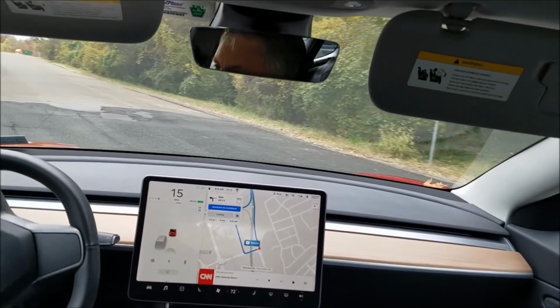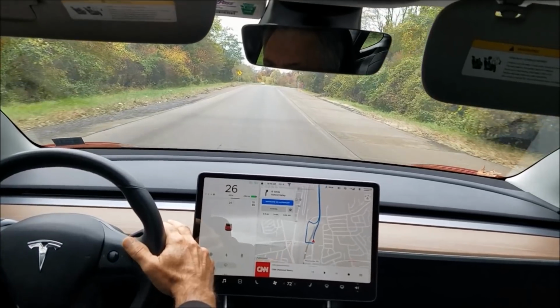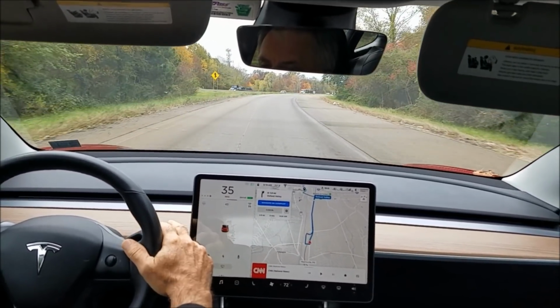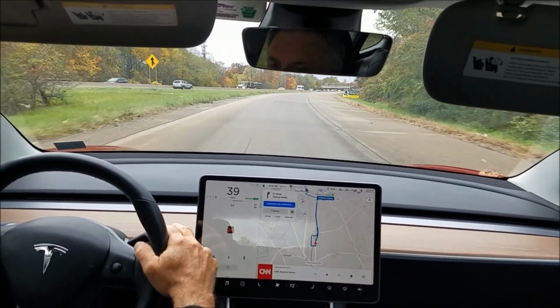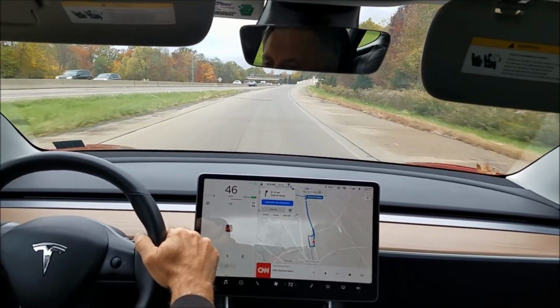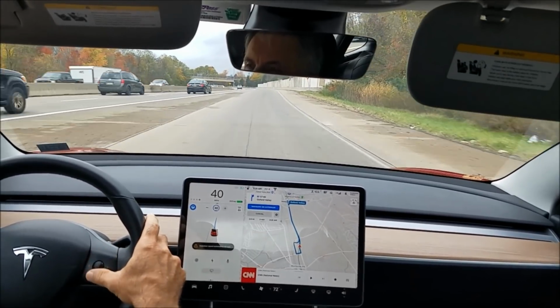And I am on the on-ramp, so I should be able to engage. It's not great lineage here. That's probably why I can't engage, because the lines, there's just no lines. There we go. And that is a little odd.